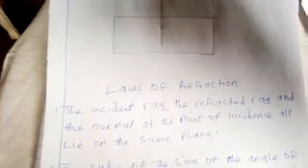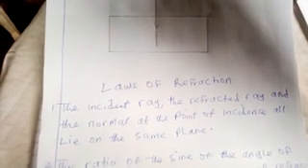Then the next thing we'll look at is the laws of refraction.